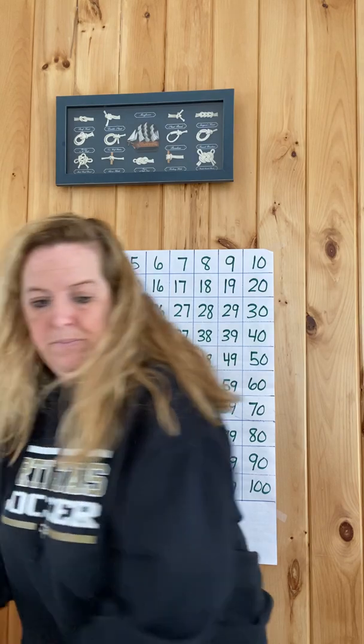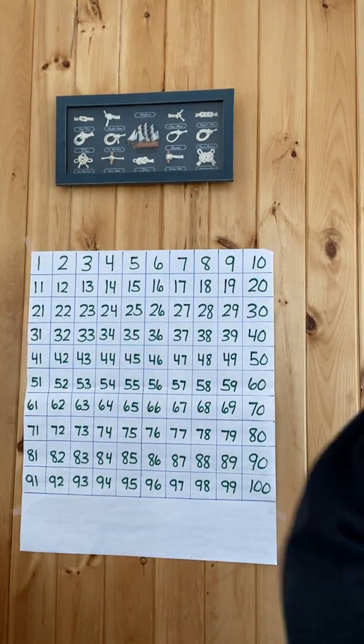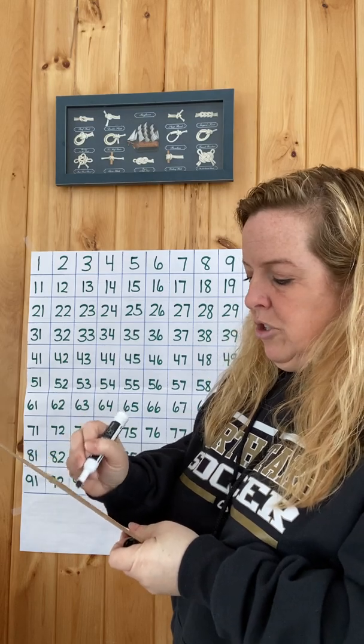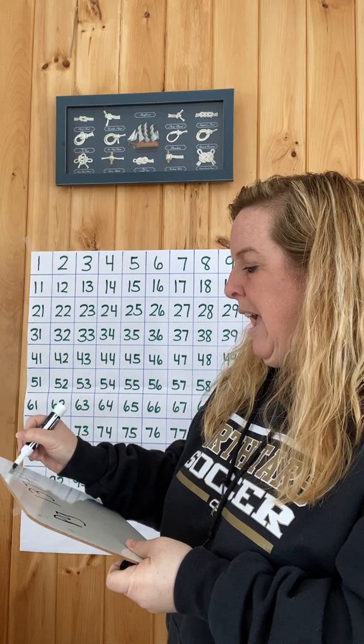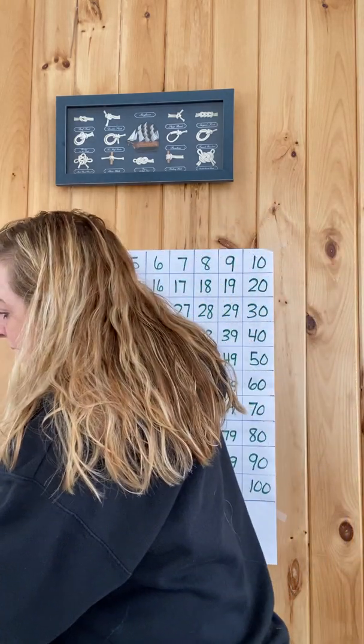Now your assignment is in the workbook that we sent home. It's the homework book. You would go to page 137. So I'm going to write it on here. So it's our practice book, page 137. It's actually page 137 and 138 because it's the two-sided front and back, okay?